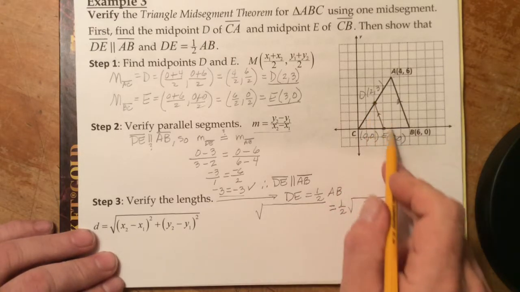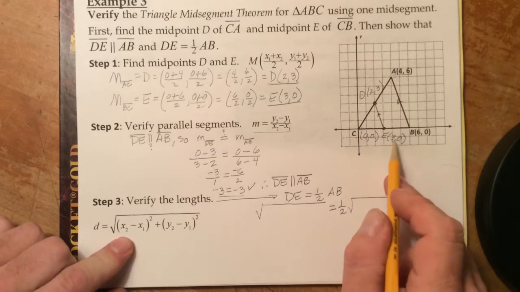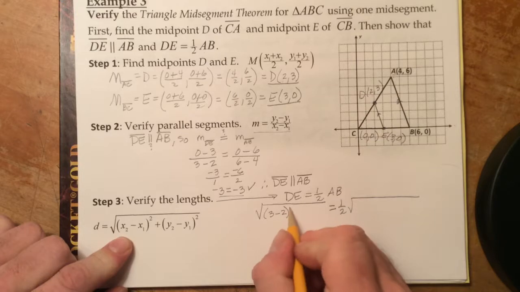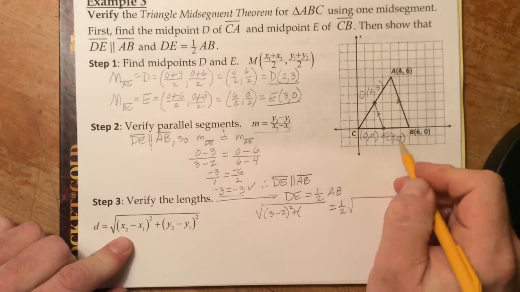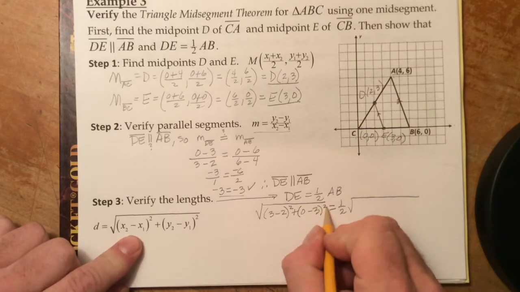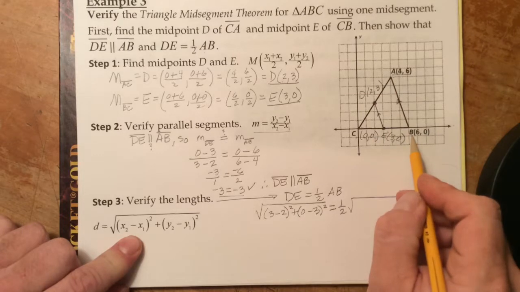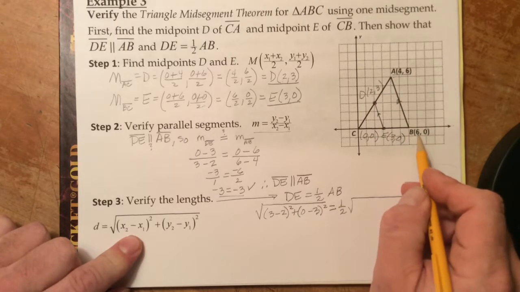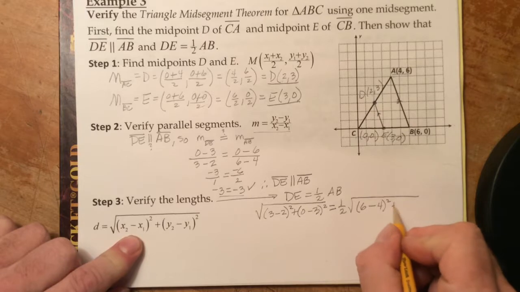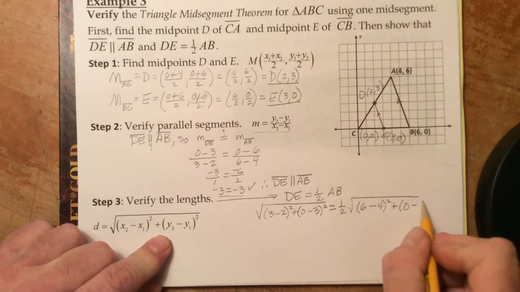For DE, D is my first point, E is my second point. So using the formula for distance, we start with the second x-coordinate 3. When we have 3 minus the x-coordinate 2, squared, plus, back over to E, we have 0 minus 3, squared, equals 1/2 the length of AB. The length of AB, use these two ordered pairs, let B be my second point. So x2 is 6, so it would be 6 minus x1, which is 4, quantity squared, plus, the distance formula states, back over here, 0 minus 6, squared.